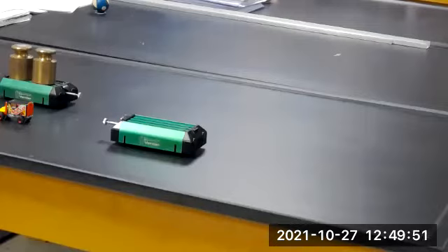Without going through the details of the impulse momentum theory, wait a minute. I'm recording this and I'm not even still aimed over here. Hang on. Okay.